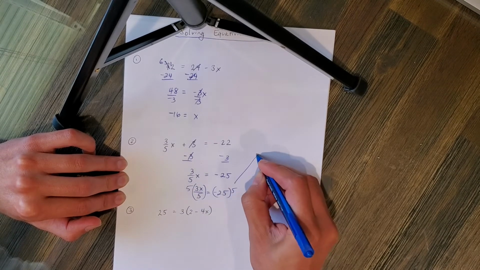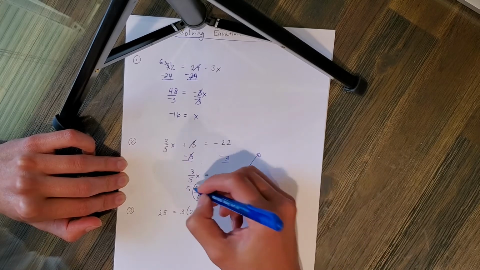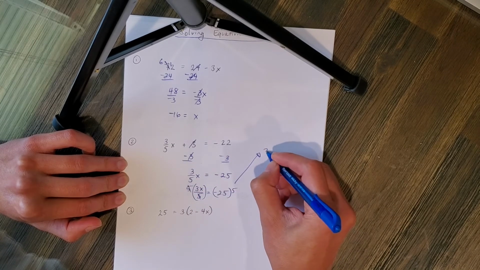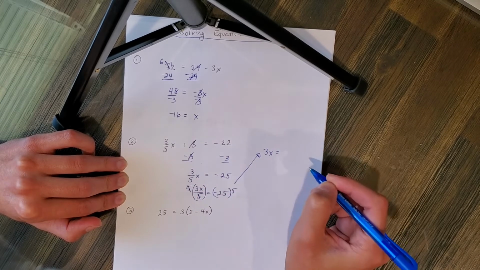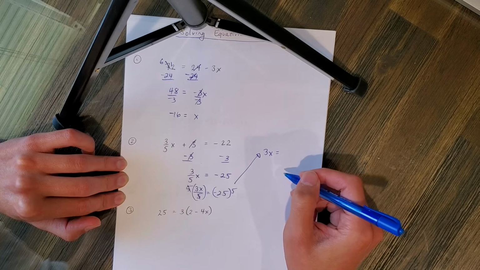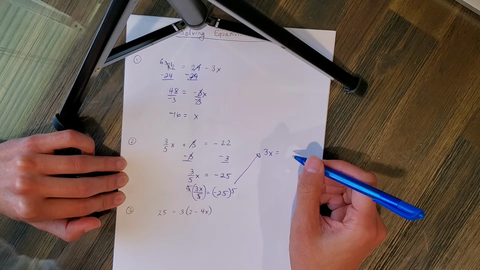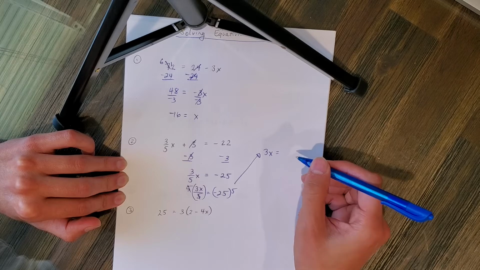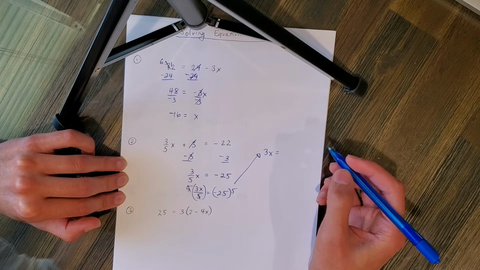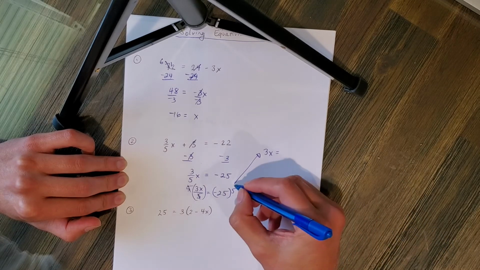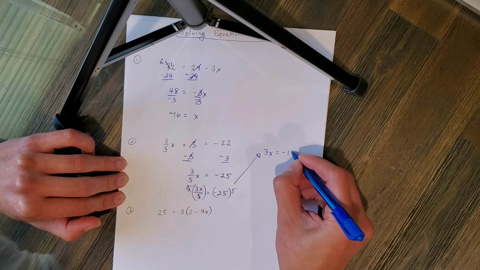I've run out of room, so I'm going to continue up here. So the 5s are going to cancel here. I'm left with 3x equals... Now, what's 5 times negative 25? Well, that's like if I had 5 quarters. If you have 5 quarters in your pocket, you have 125 cents, or $1.25, right? In this case, it'll be negative 125.